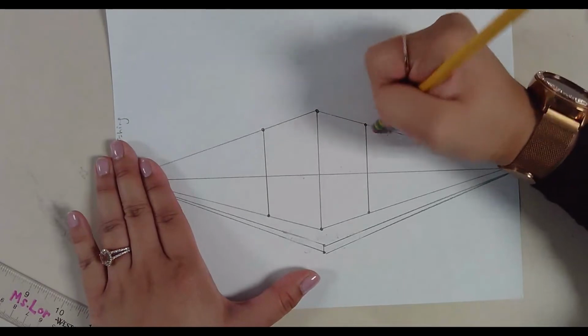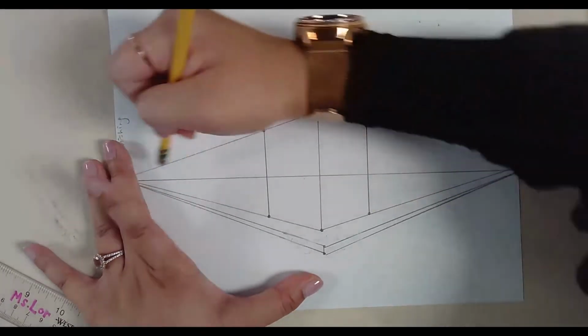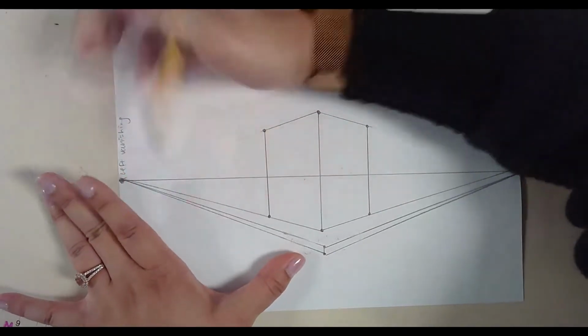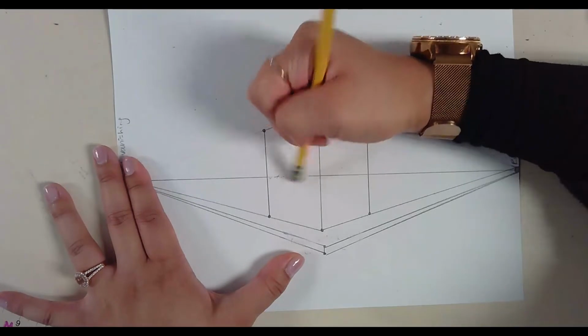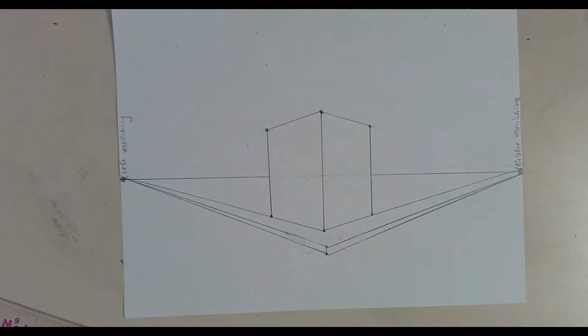I can erase my extra orthogonal lines. And then erase the horizon line that goes through it. Now right now it looks just kind of like a box. There's not much to it. You want to add windows and doors.